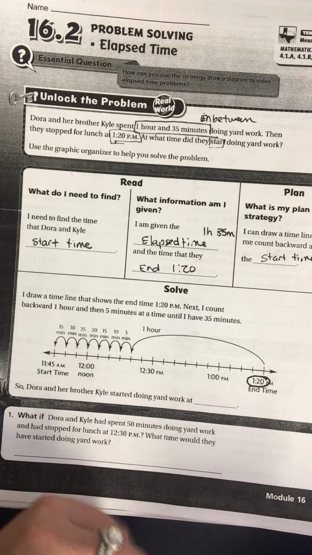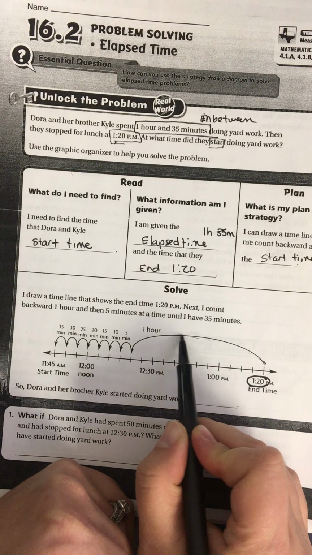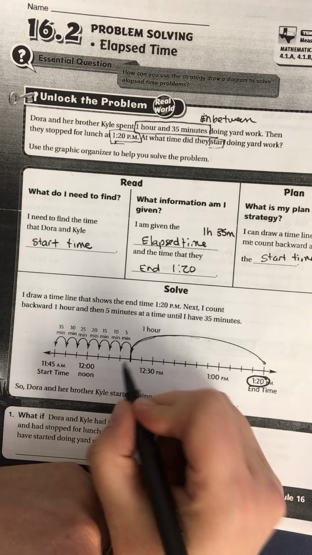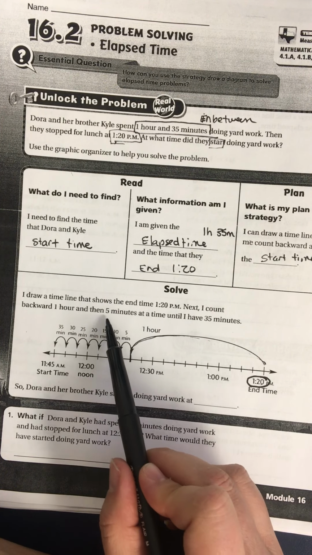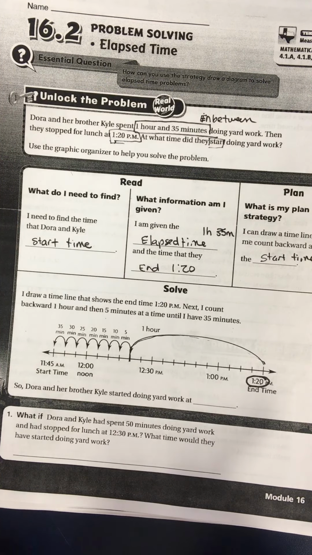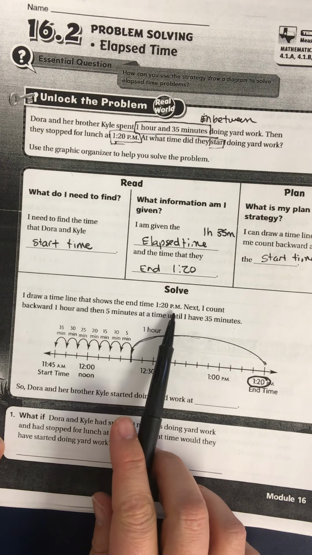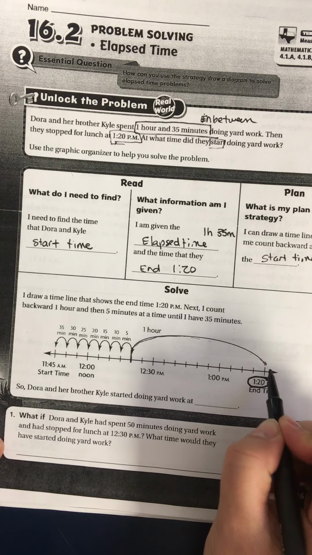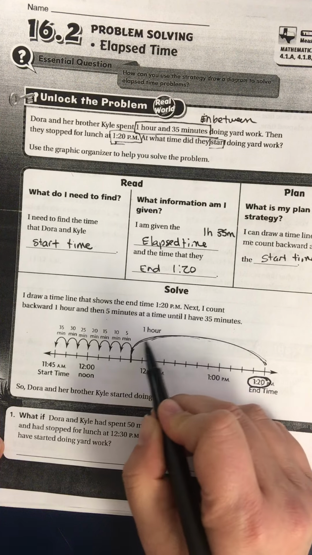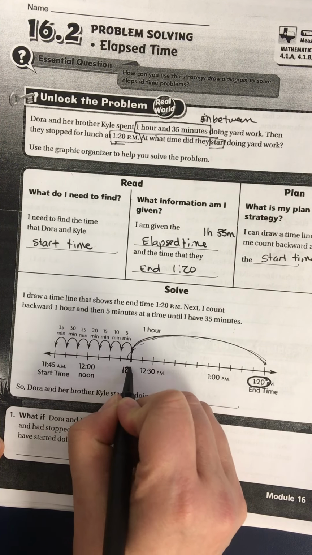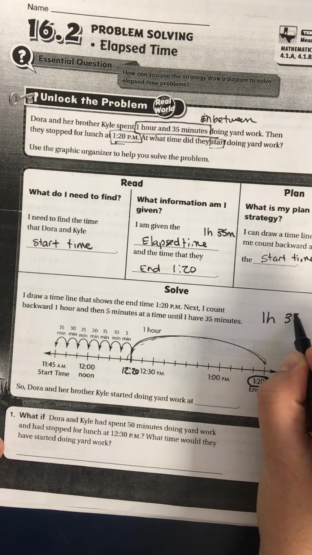Here they put the ending time first. I don't want you to get confused. They put the ending time, and then they went backwards, and they went, oh, if we go back a clear hour, because we've got to go back 1 hour and 35 minutes from the time ending at 1:20. So they actually did it a little bit different here. From 1:20, if you go back an hour, it's going to be 12:20. Then they took the 35 minutes.